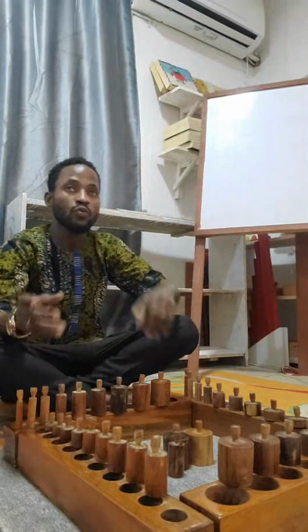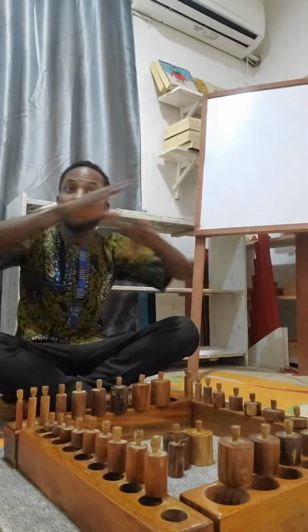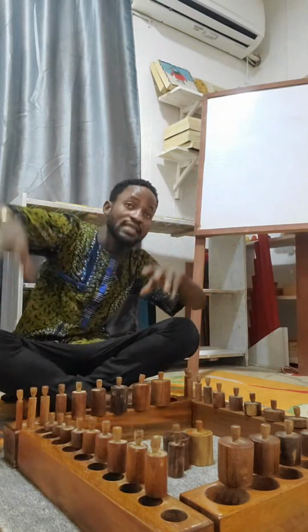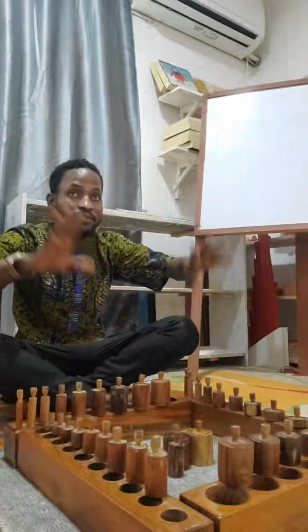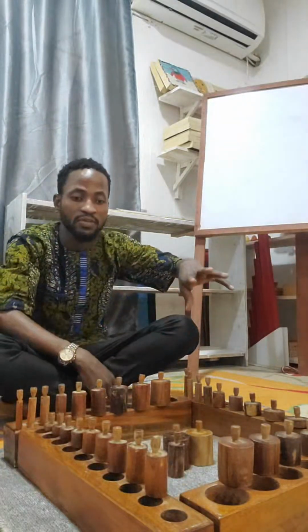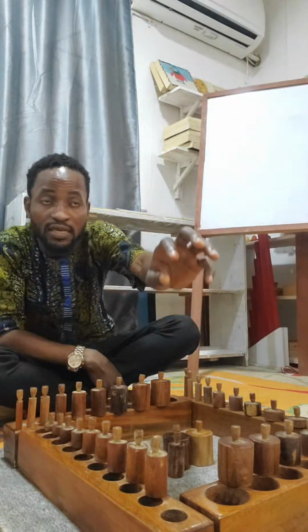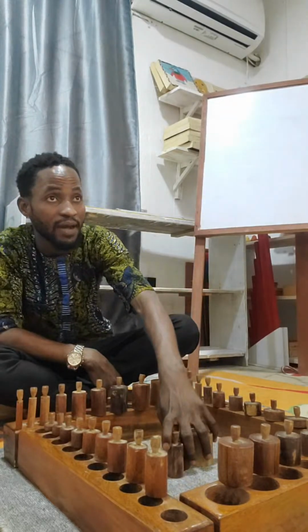But if it is 1, 2, 3, they have the relationship of the same circumference. All of them have the same circumference. But this one does not have that relationship. Only the last knob has the same height with each other.